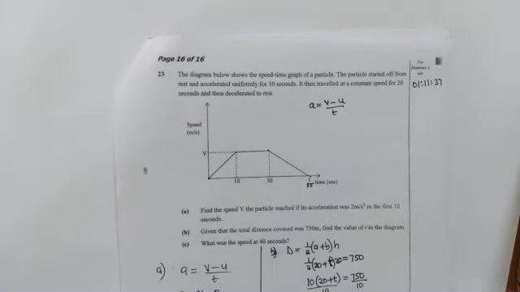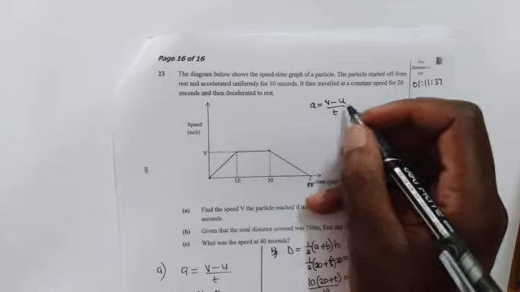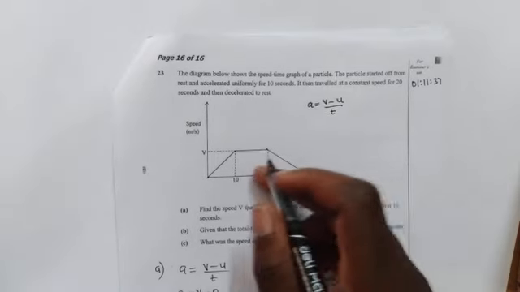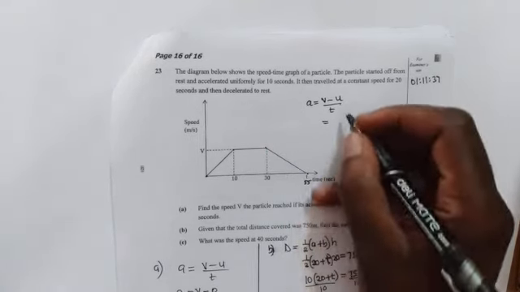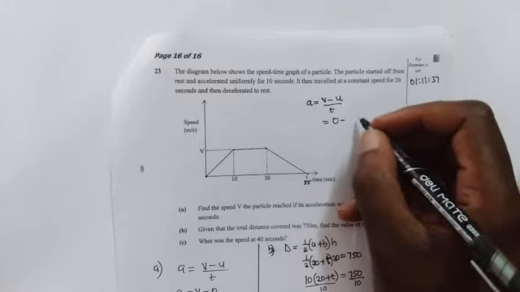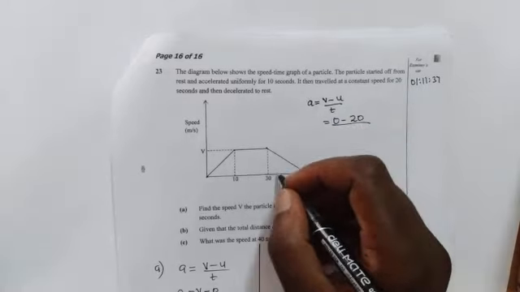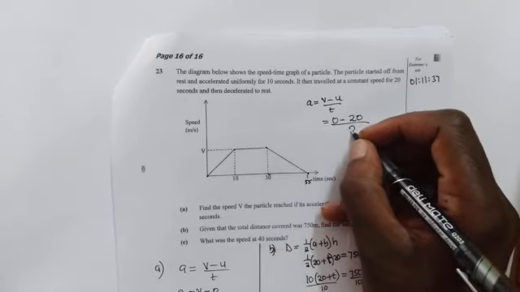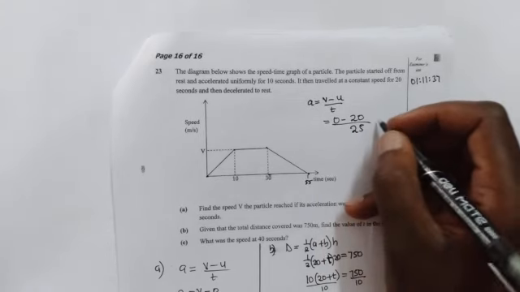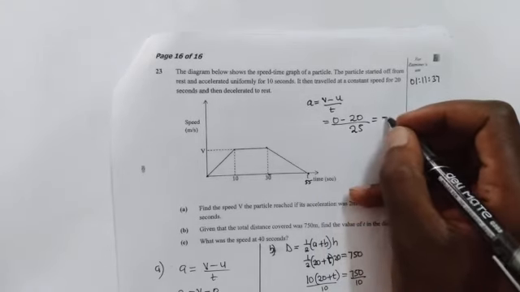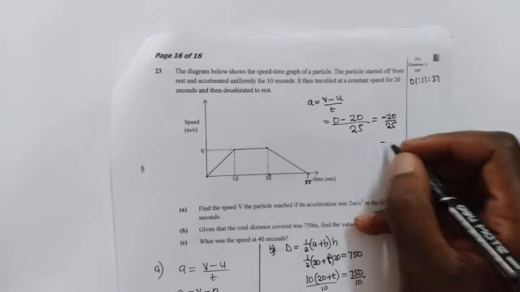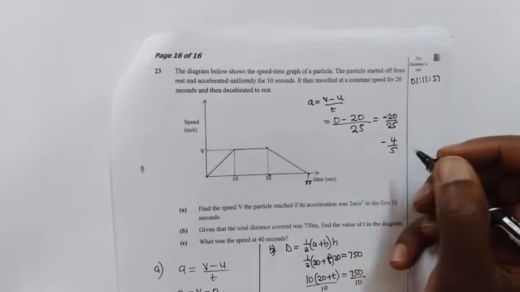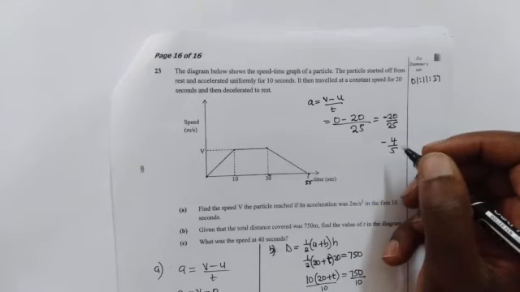The final velocity is 0 minus the initial velocity, which is 20, over the time from this point up to this one, which is 25. When you simplify, it gives us negative 20 over 25, which further simplifies to negative 4 over 5. So this is our acceleration.